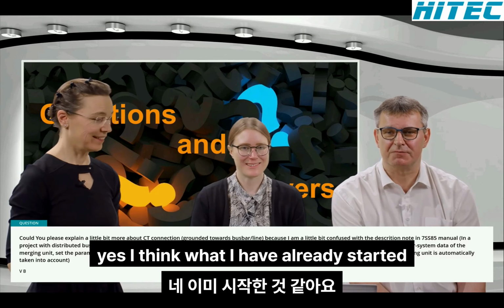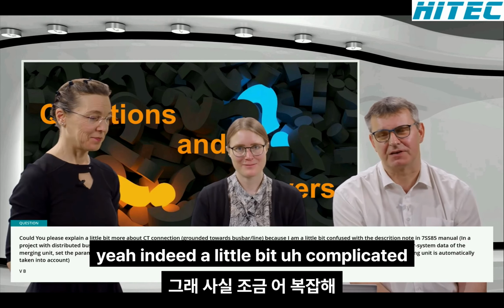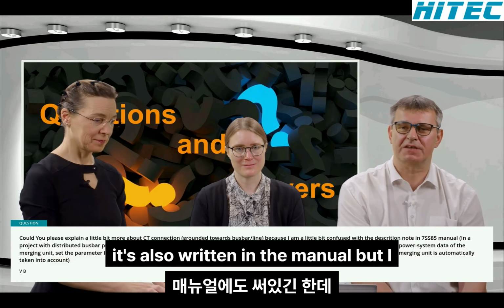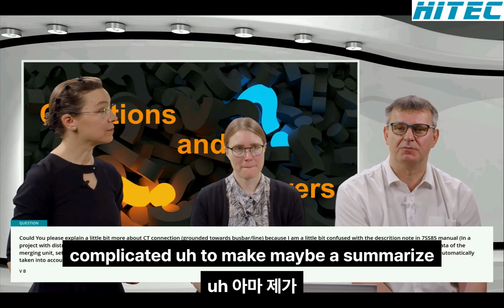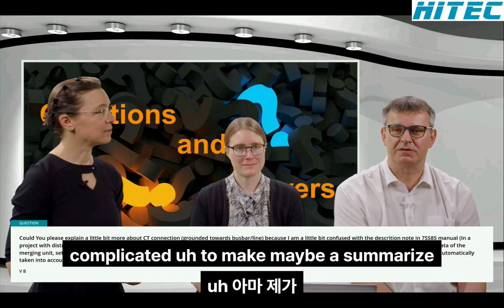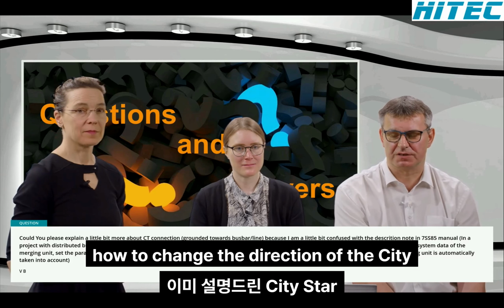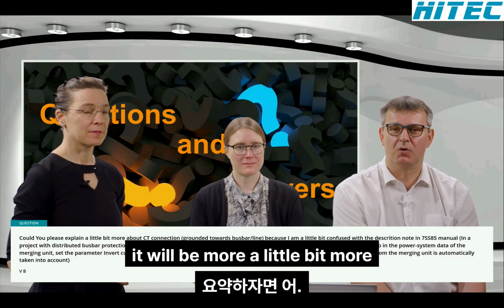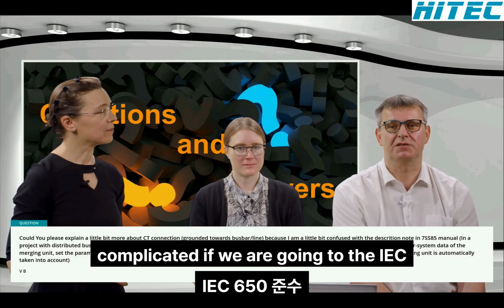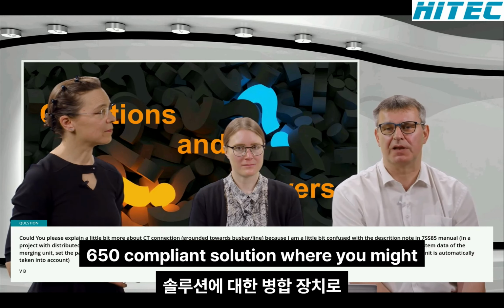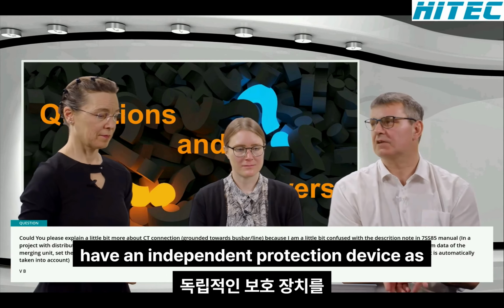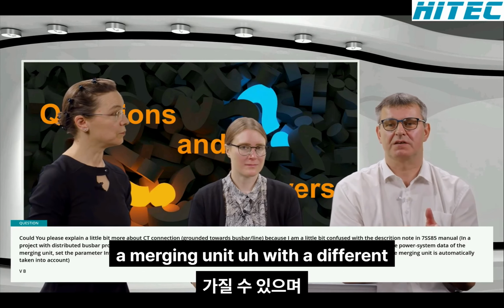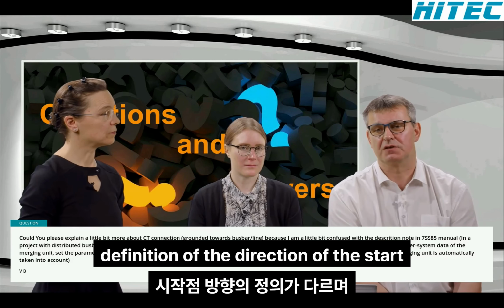Yes, I think, as I have already started, that's indeed a little bit complicated. It's also written in the manual, but I agree it's maybe a little bit complicated to summarize. How to change the direction of the CT star point, I have already explained. It will be a little bit more complicated if we go to the IEC 61850 compliant solution, where you might have an independent protection device as a merging unit with a different definition of the direction of the star point.